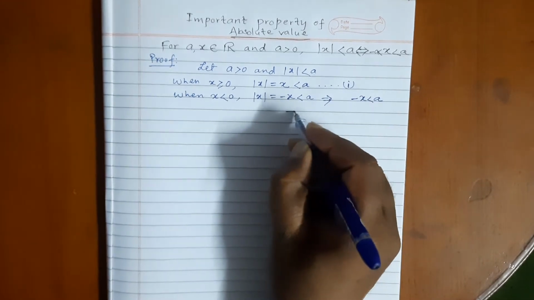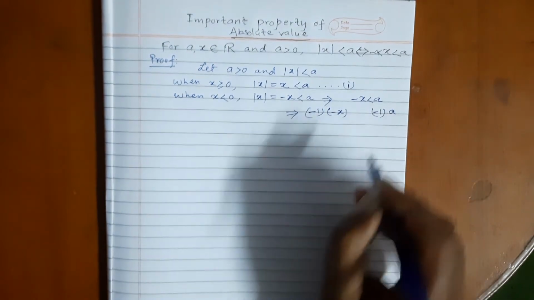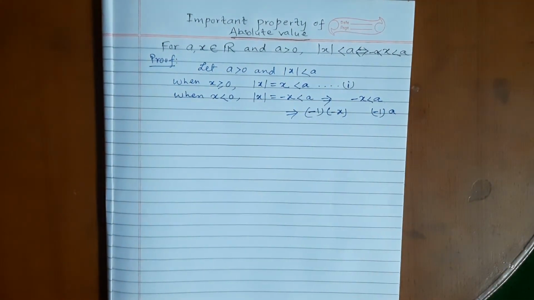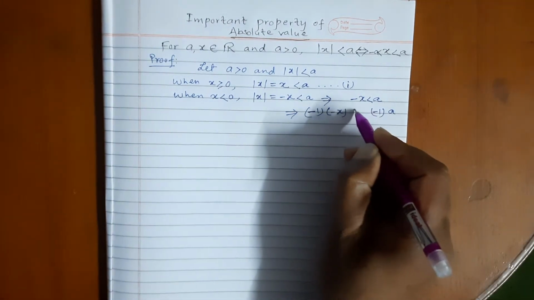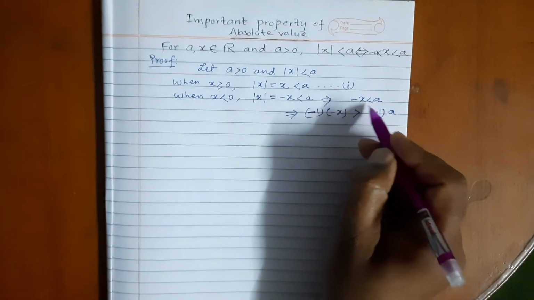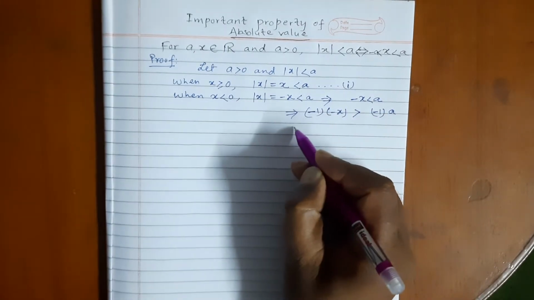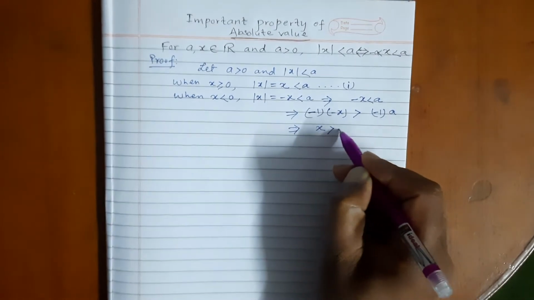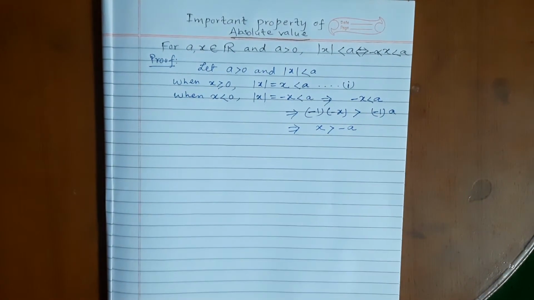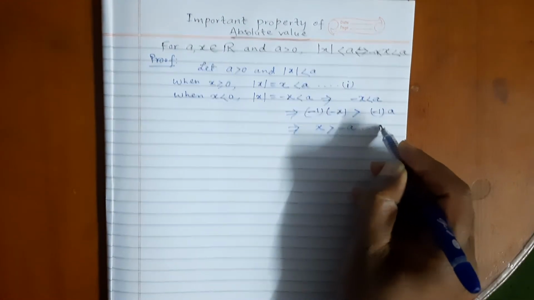If you multiply both sides by minus 1, we get minus 1 times minus x and minus 1 times a. If you multiply any inequality by a negative number, then the inequality sign is reversed. It was lesser than, now it became bigger than. This implies, minus times minus is plus, x is bigger than minus a. Now let us suppose this to be equation 2.